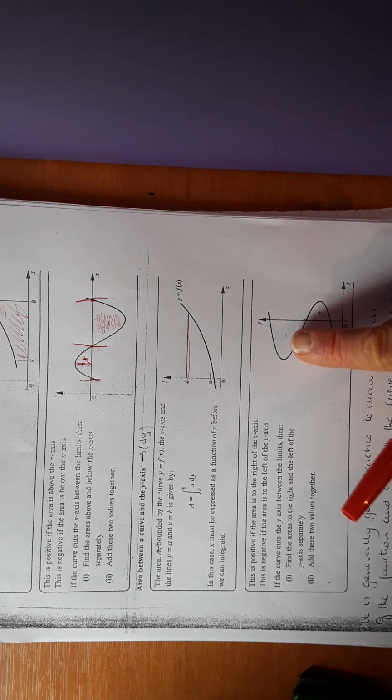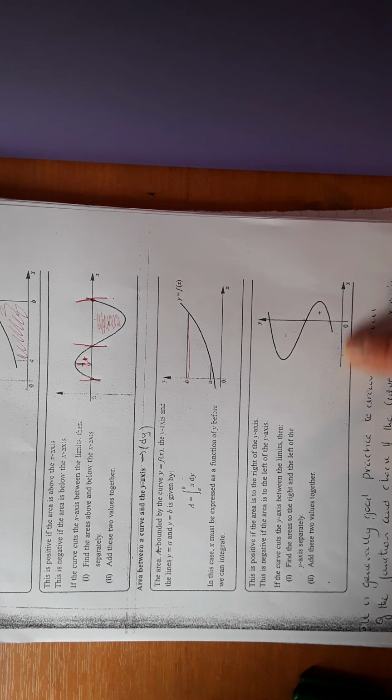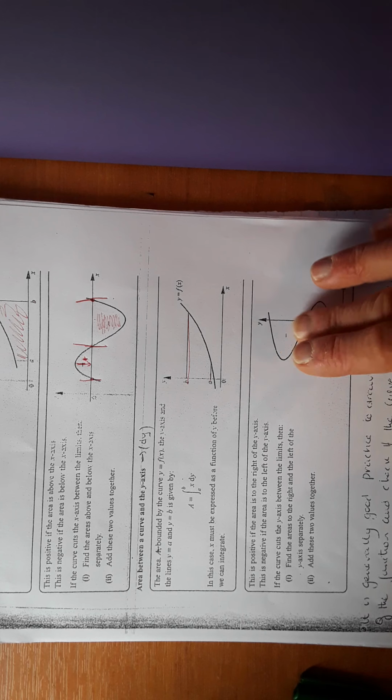This will be positive because it's in the positive y-axis, and this will be the negative value because it's in the negative values. So we take the absolute value, add your 2 answers together and take the positive sense of them. That's the area between the curve and the axis, which is basically the same as integration.